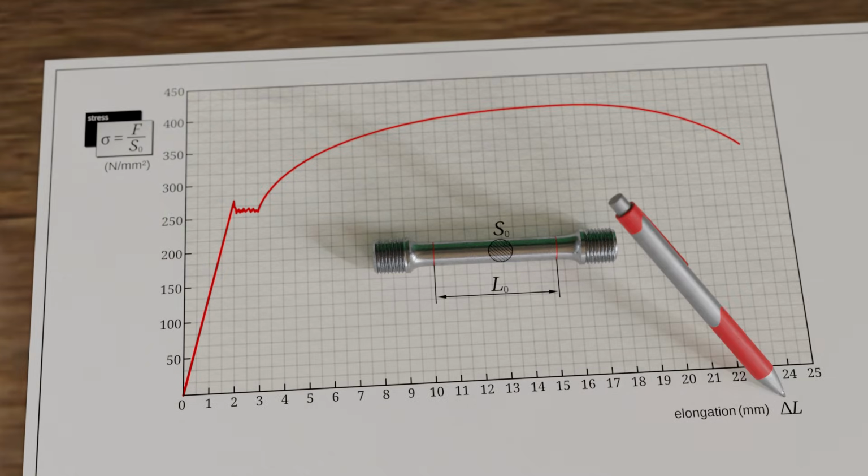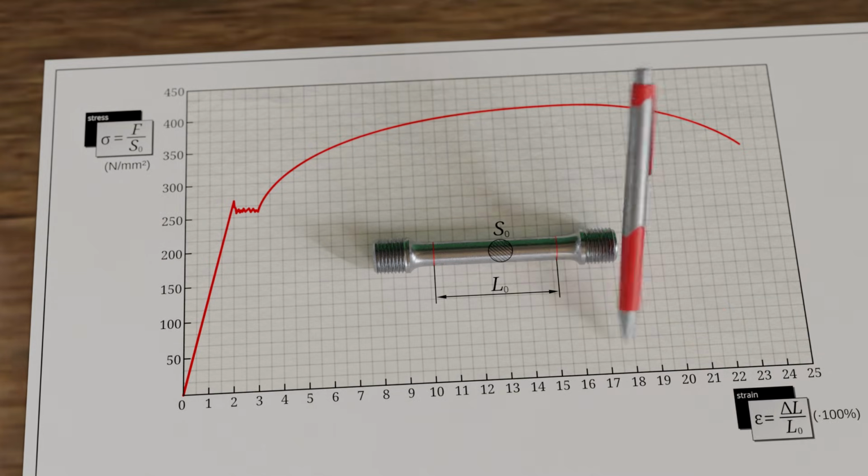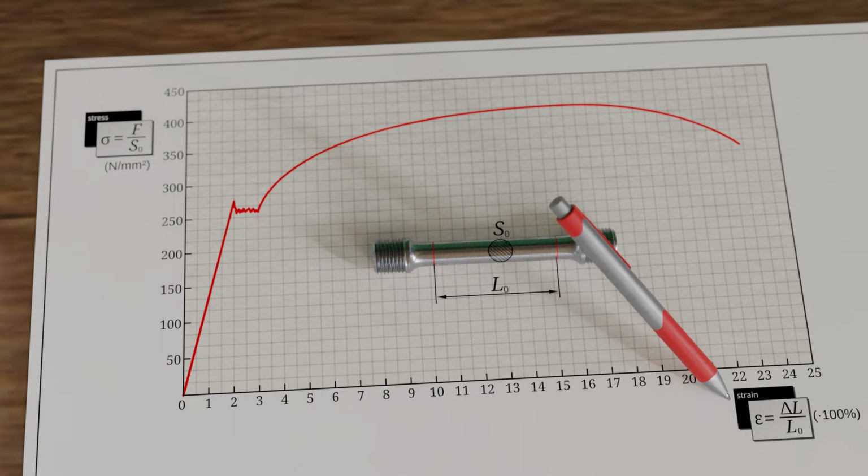Likewise, elongation is not given as an absolute value in millimeters, but relative to the initial length. This parameter is called strain epsilon and is dimensionless. For clarity, strain is often expressed as a percentage. For example, a strain of 0.01 means that the material elongates by 0.01 meters per meter of original length, corresponding to 1%. The originally geometry-dependent force-elongation diagram is thus converted into a largely geometry-independent and therefore material-dependent stress-strain diagram.